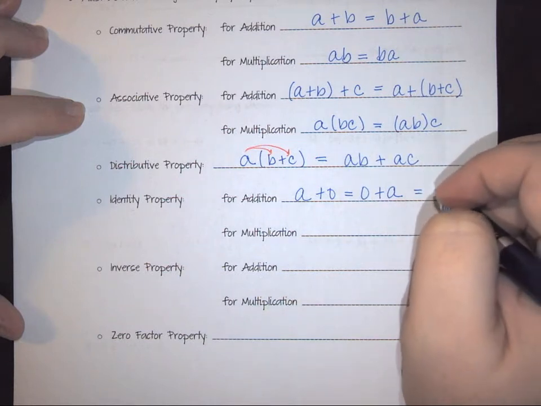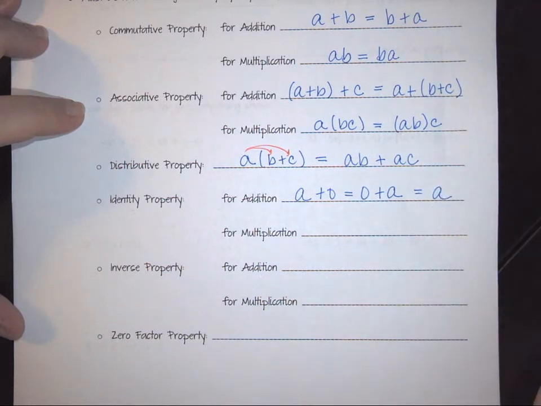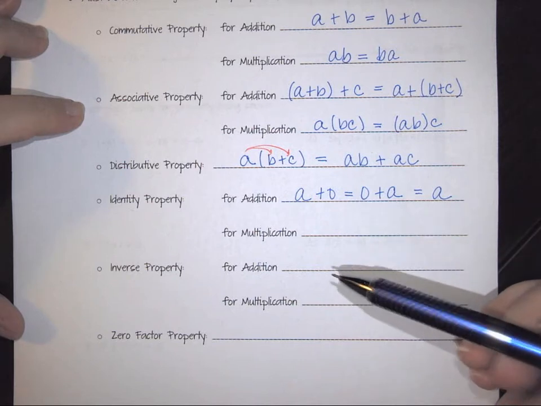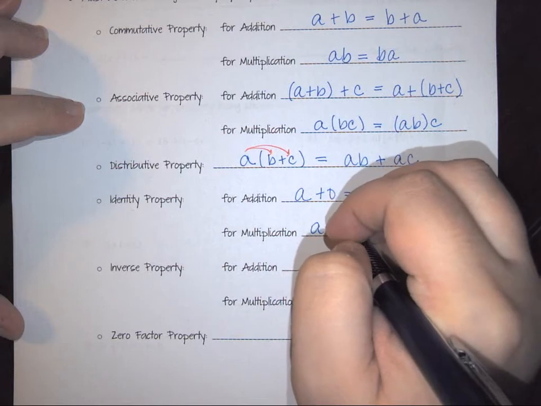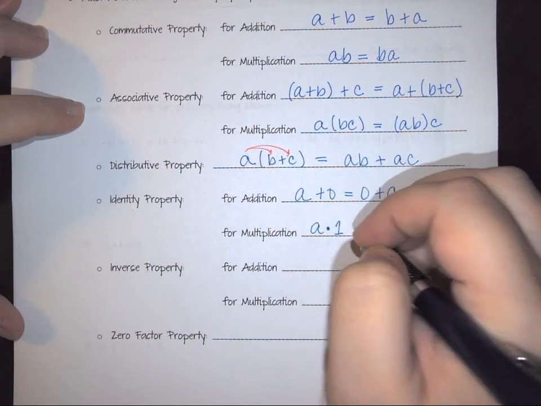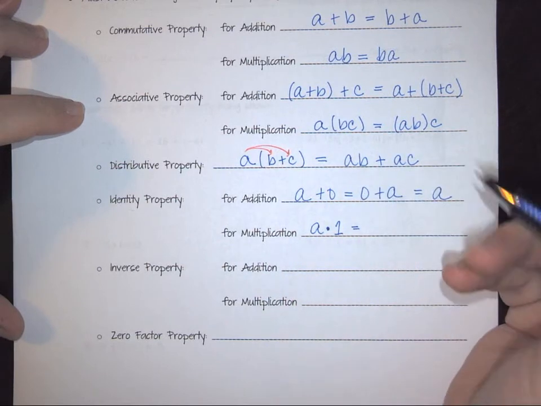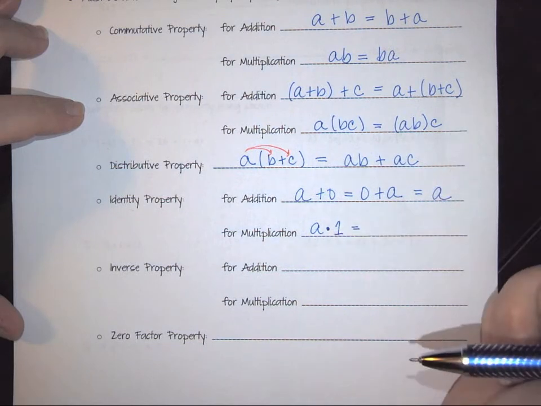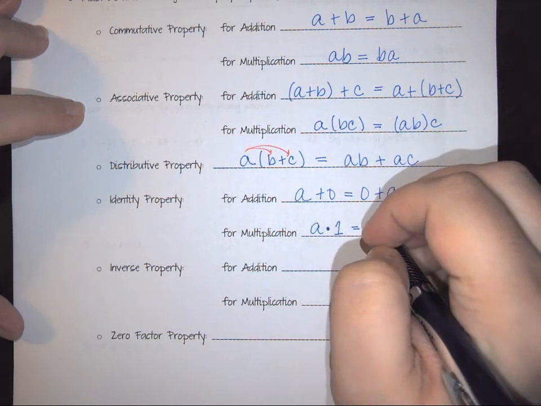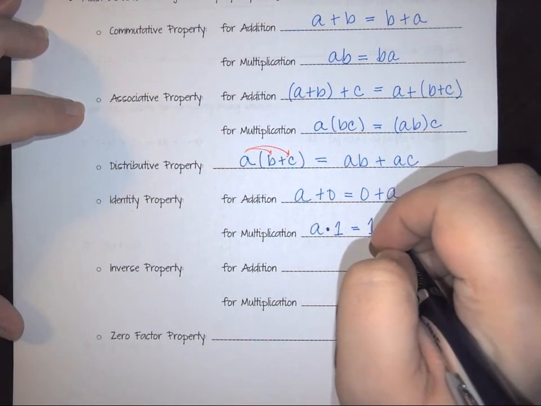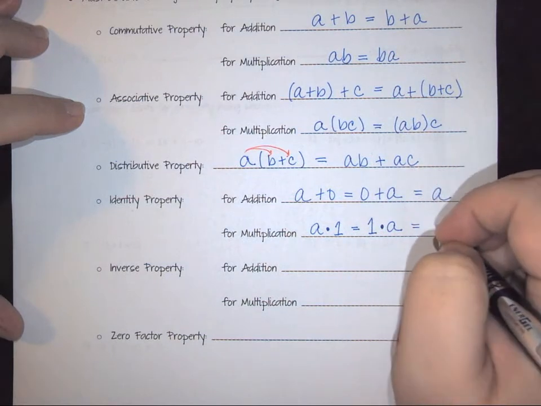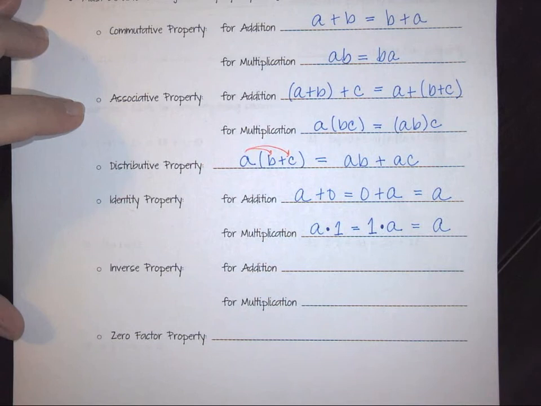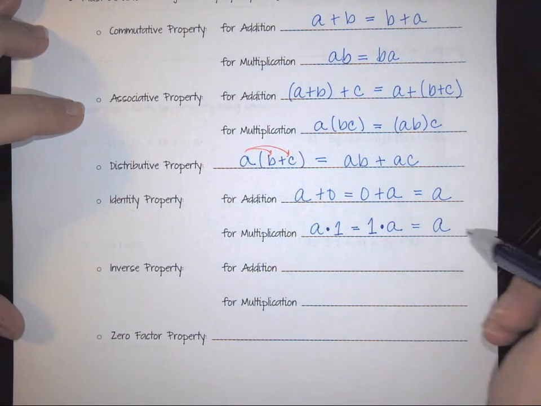Whatever I started with is what I end with. In multiplication, however, my identity has to be multiplying by 1. If we take some random number or letter and multiply by 1, that's going to give us the same as 1 times that number or letter, which essentially means I end with what I started with.